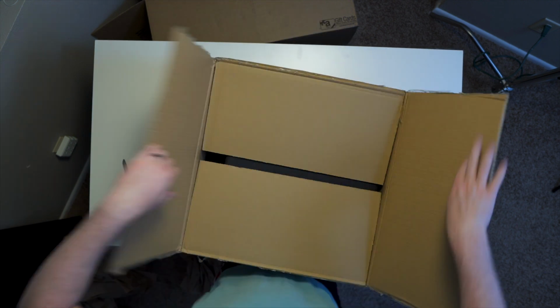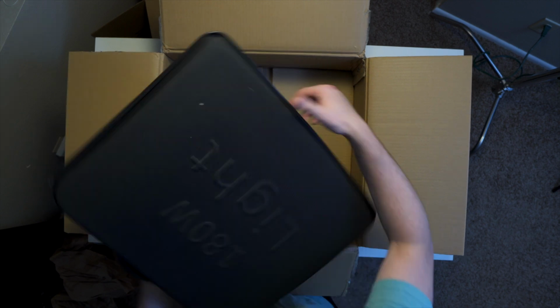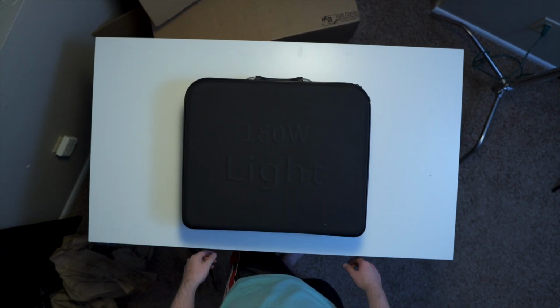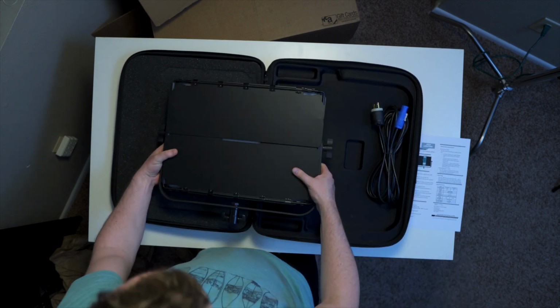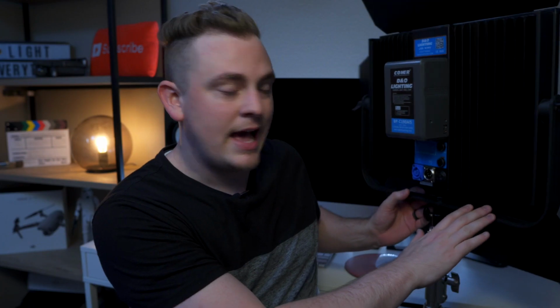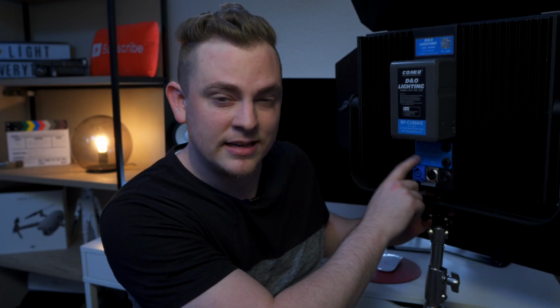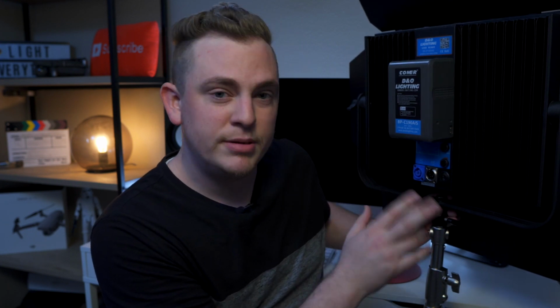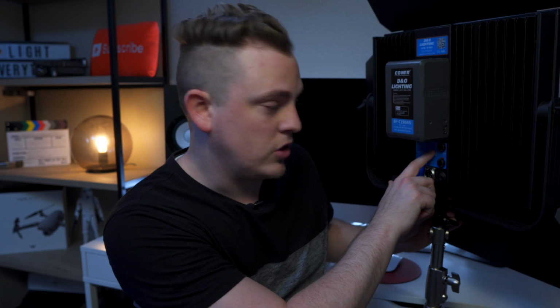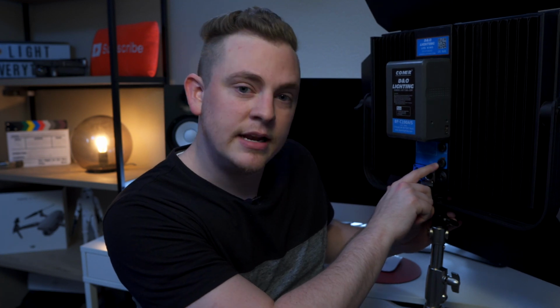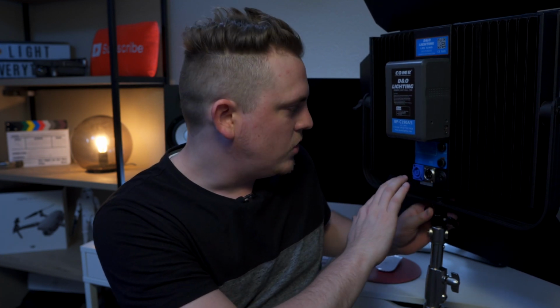Now, this light is very close to perfect. Like I said at the beginning, this is one of the best LED lights that I've ever worked with. Now, the only thing that I would change about this is that I would add a little LCD on the back. It could be really basic and simple, but just so you can see the exact color temperature, the exact Kelvin that you're on, and also the brightness that you're set to. So that way you can just be a little bit more accurate.